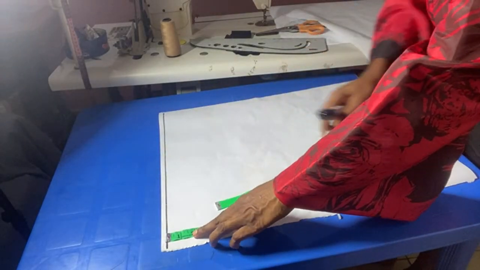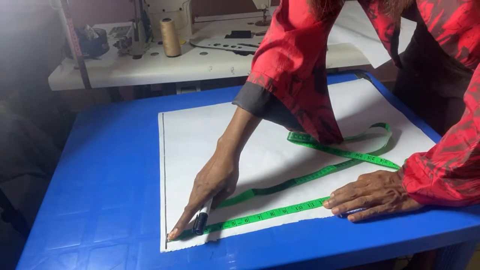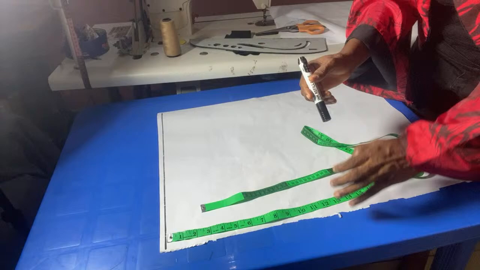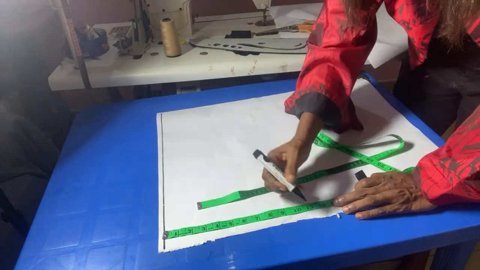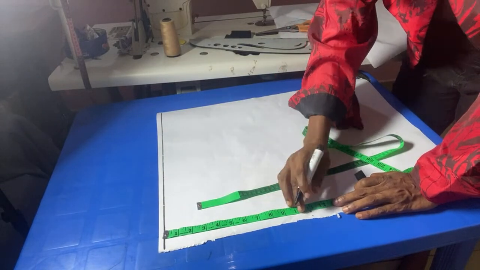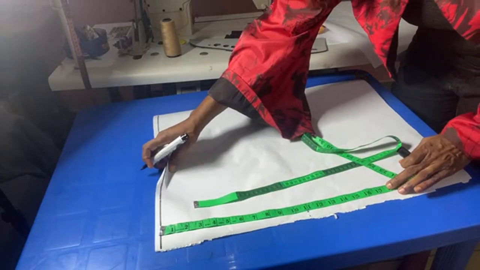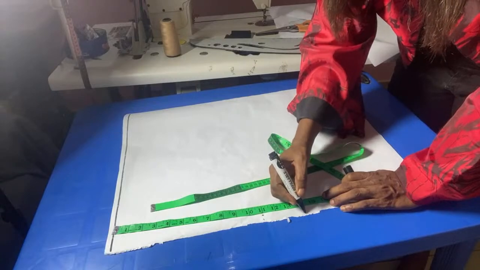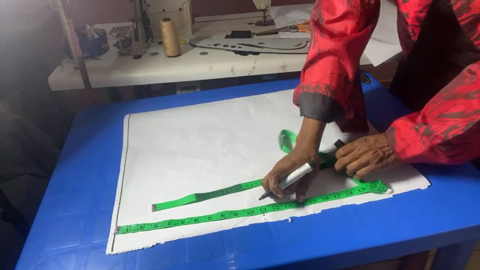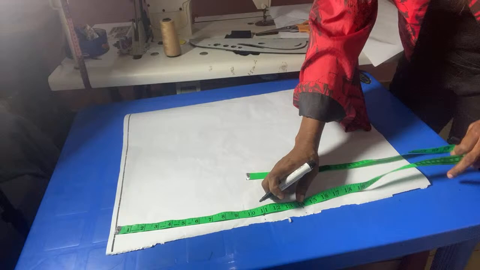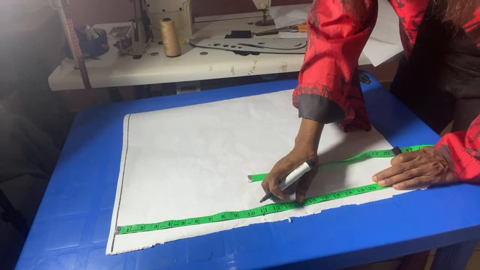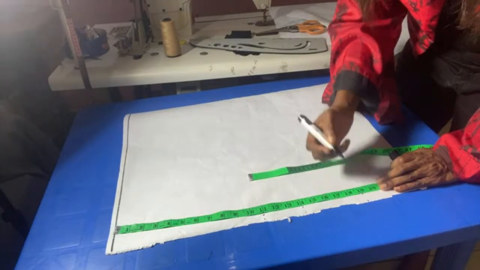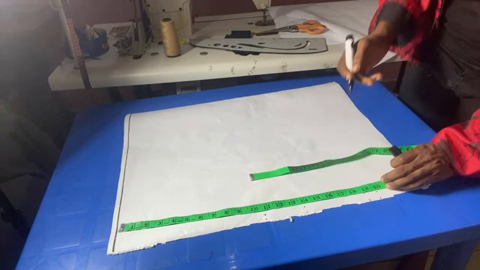The next line we are going to add today is our bust point line. For our bust point, we are going to be making use of 11 inches. So this is 11 inches for our bust point line. Then the next line we are going to be adding is our under bust line, which is 14 inches. And then the full blouse length I'm going to be making use of is 19 inches. Then just add 1 inch allowance.